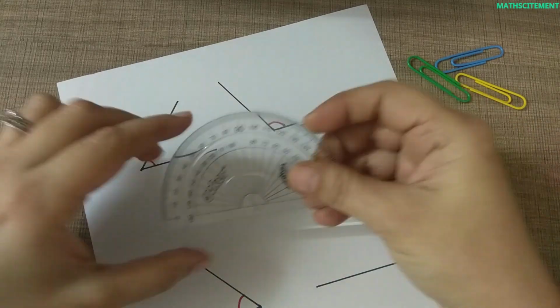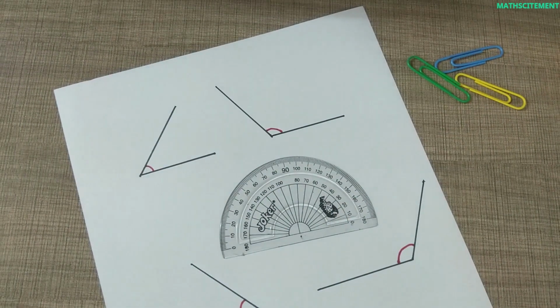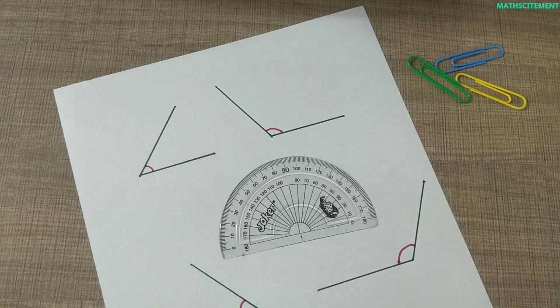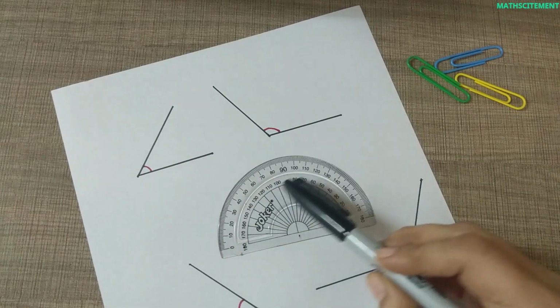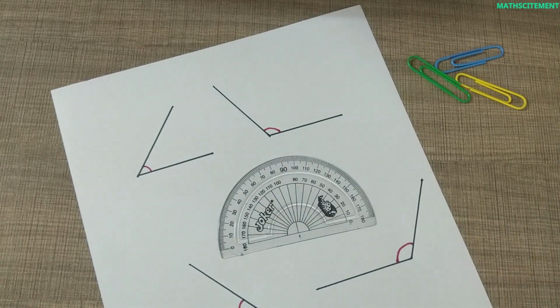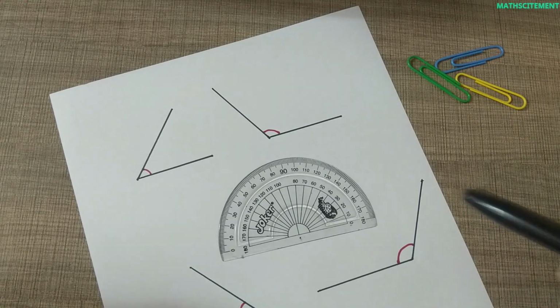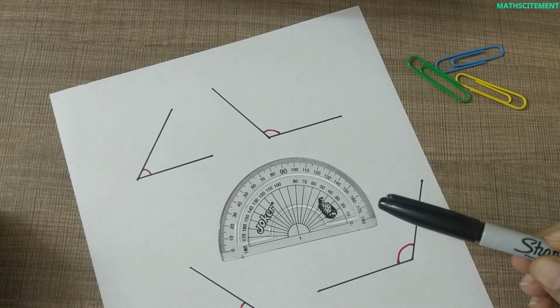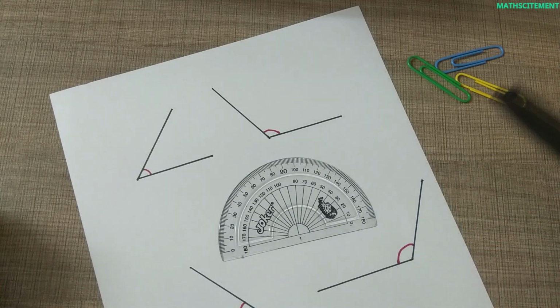So you will see on a protractor there are two rows with numbers. So the confusion relates to mostly these two rows, which one to point.